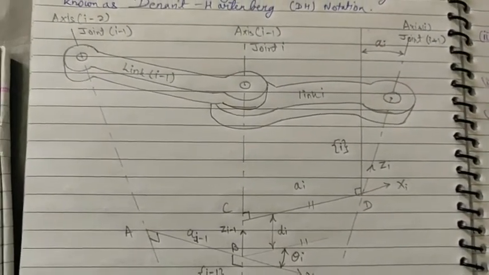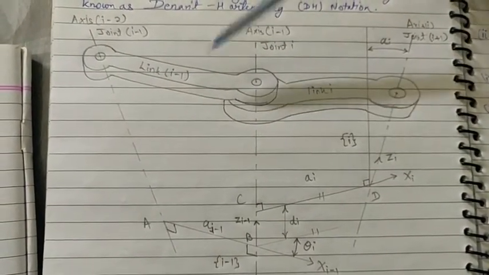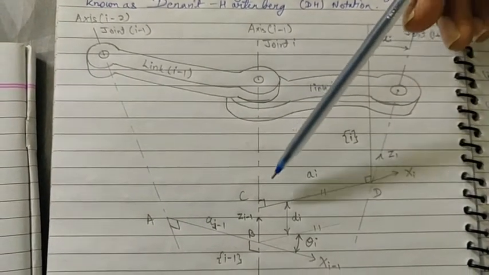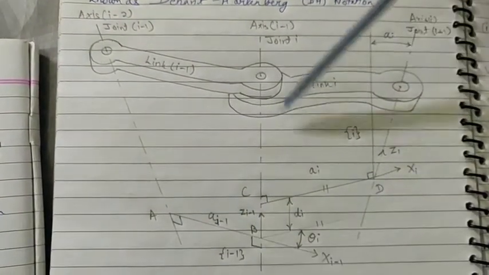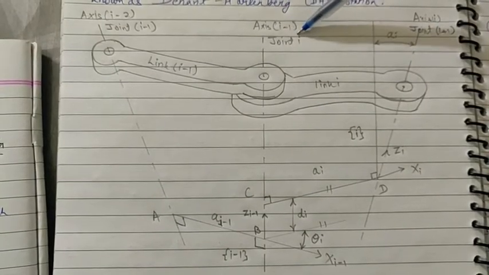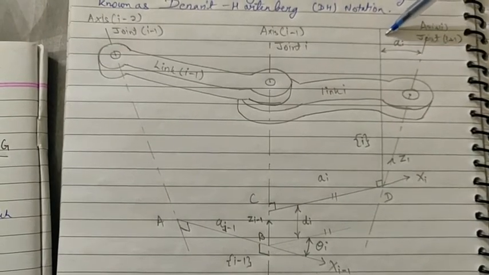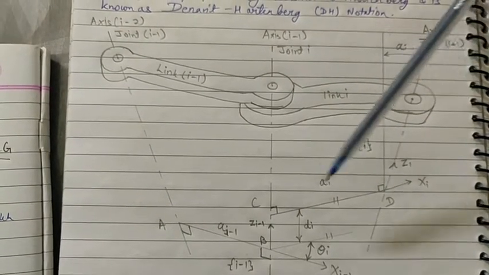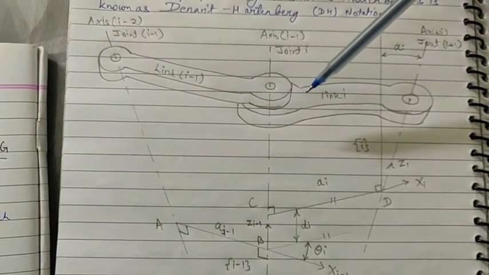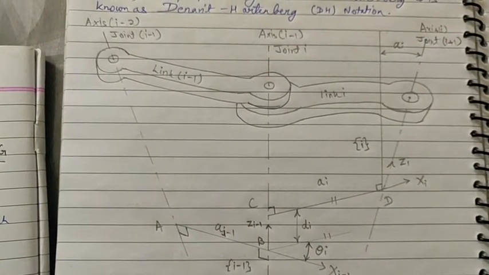As we see in the diagram, there are two links, link I and link I-1. We have marked points, with AB as the vertical axis coming out from joint I. The axis names are I-1, I-2, and axis I. In this notation we have to find out how many joints and how many links there are.